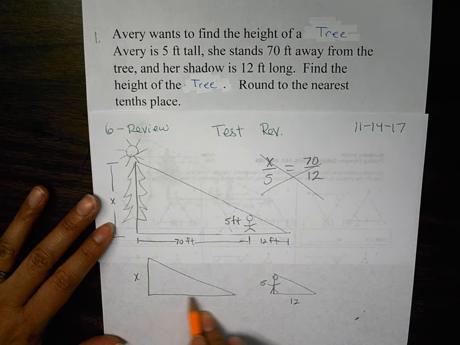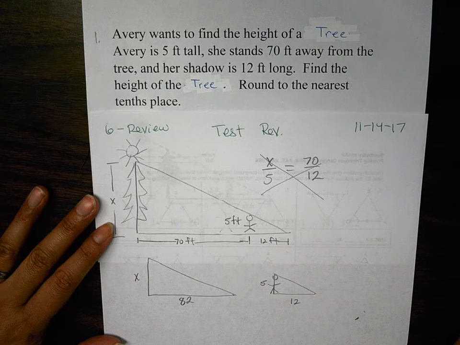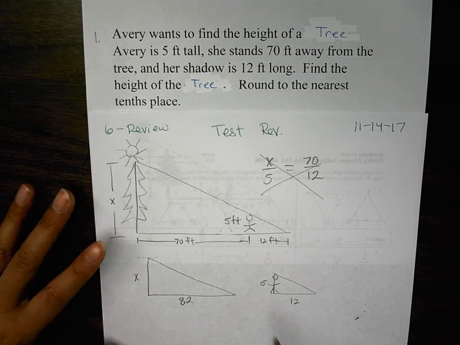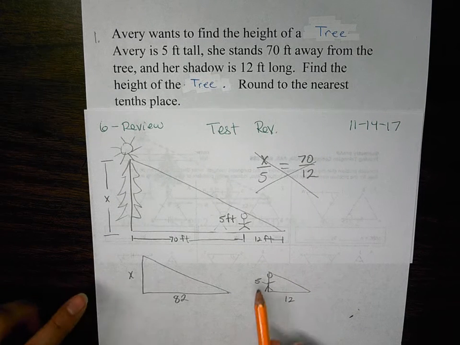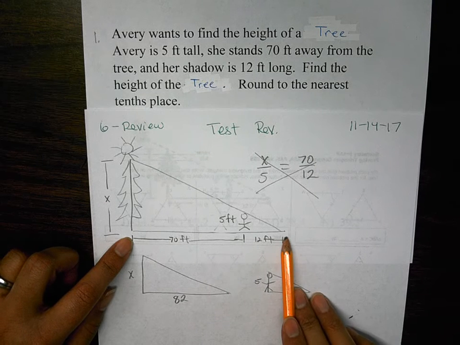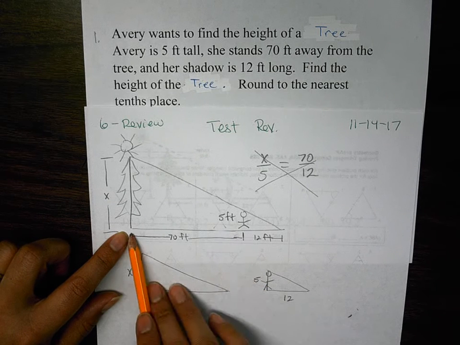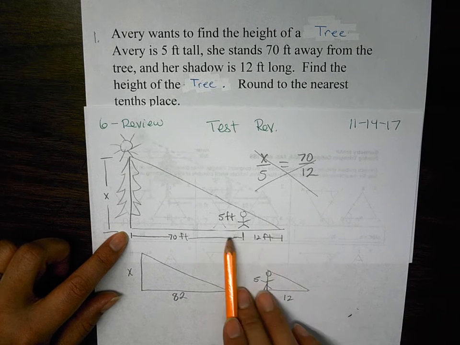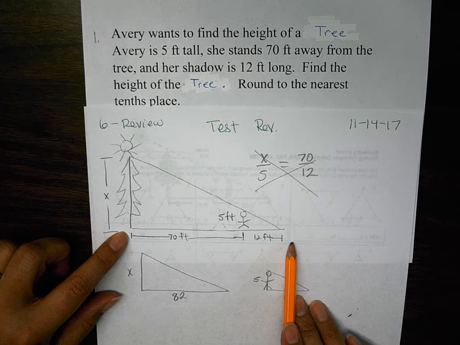Now, what's the length for the shadow of the tree? 70. Oh, 12. Do you see that? Okay, so this is an example of one where you'd have to add the side lengths together. We did need the 12 to know the shadow length of the man. But is the shadow length of the tree 70 or 82? Because it's the 70, the height from where the man is standing to the tree, plus the length of his shadow, or the tip of the tree's shadow. So 70 plus 12 is 82.